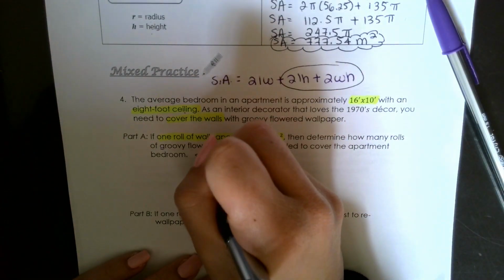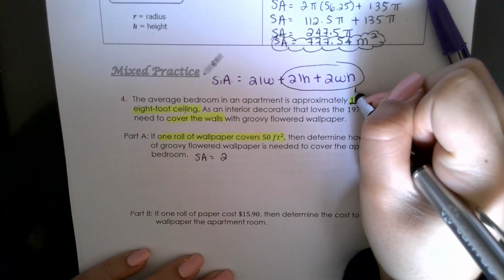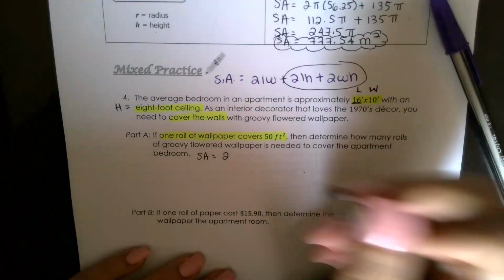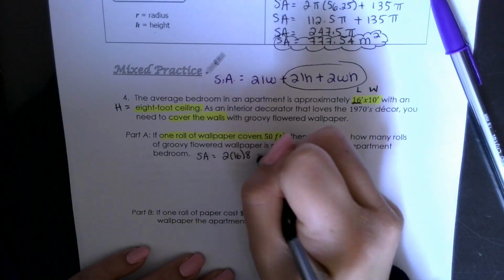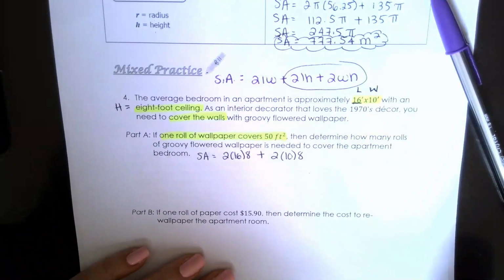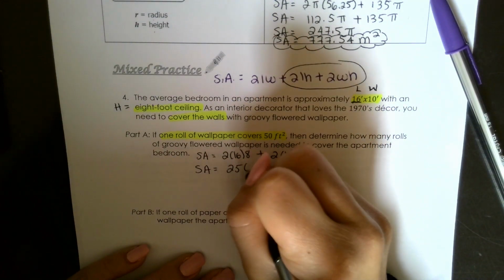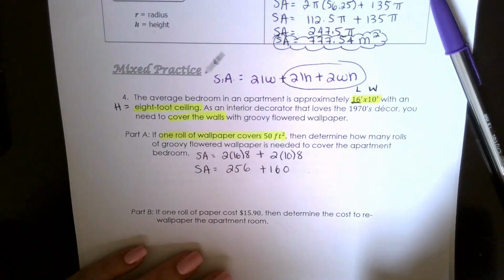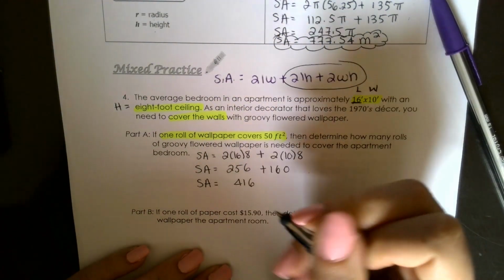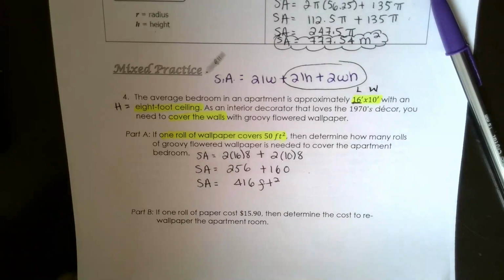So surface area equals 2 times my length, and this is my height. So 2 times 10 times my height, plus 2 times my width times my height. So my surface area is going to equal 256 plus 160. Add them. So my surface area here is 416 feet squared. That's the surface area that I need to cover the walls with wallpaper.